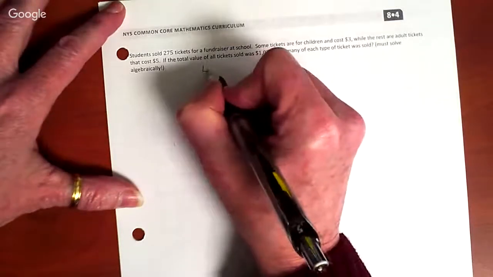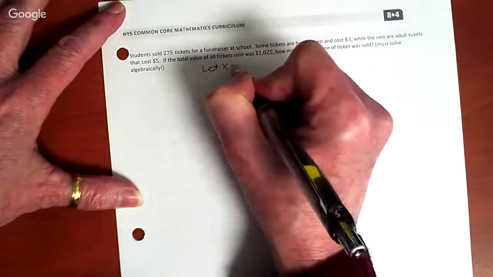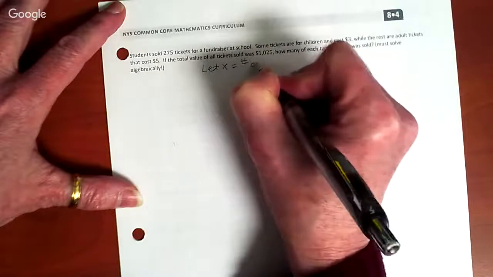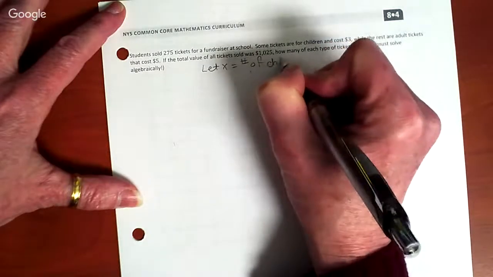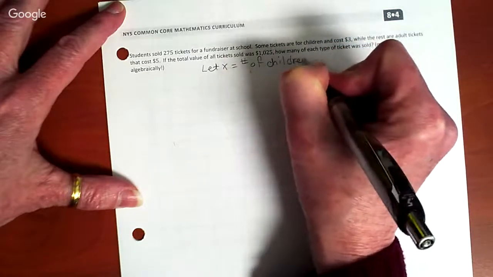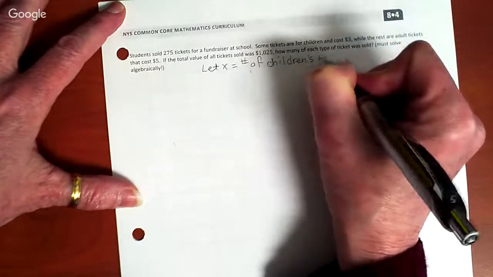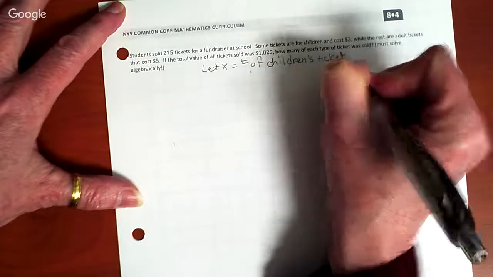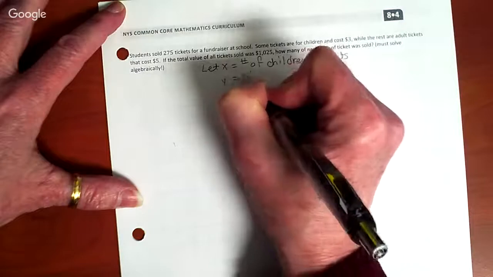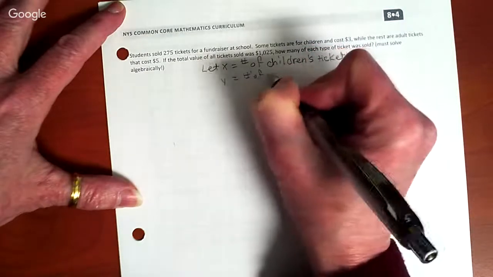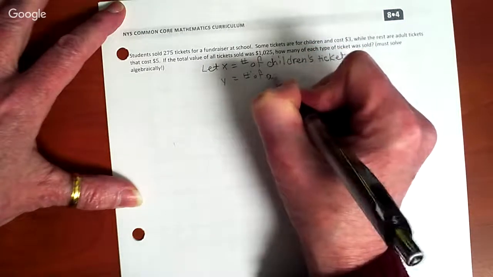You must solve it algebraically. Well, we said let X equal the number of children's tickets and let Y equal the number of adult tickets.